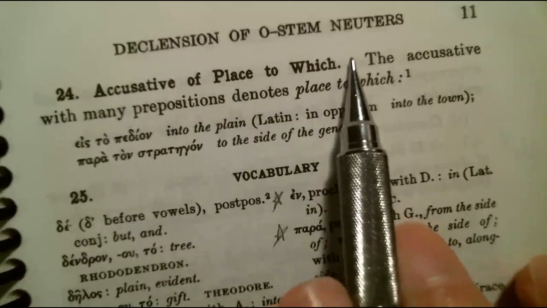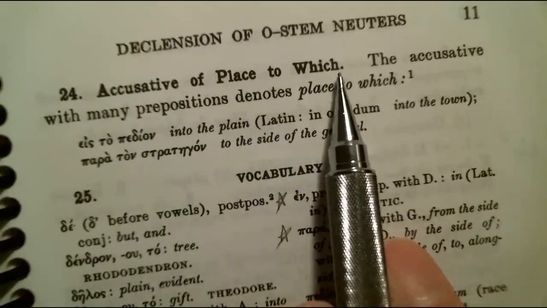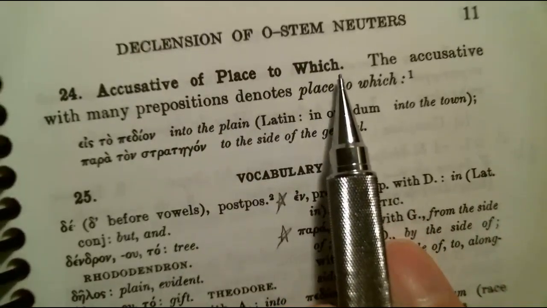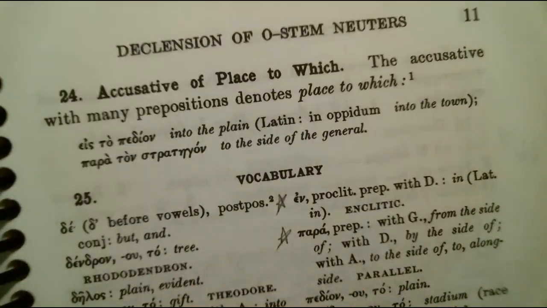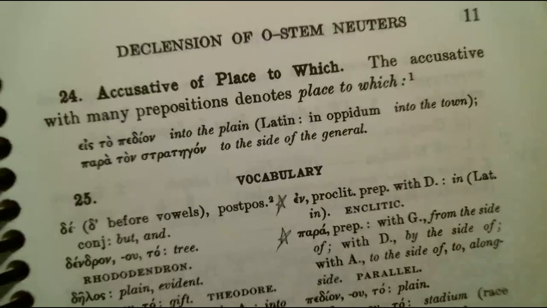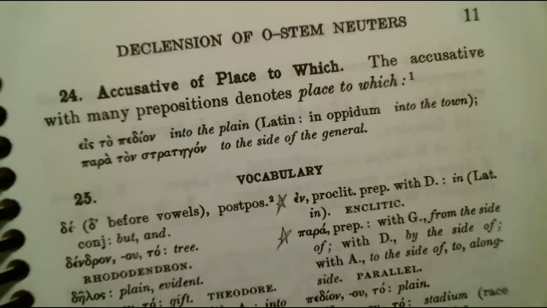I don't care if you remember accusative of place to which, but just remember the concept. There's motion involved with the accusative, and standing still is involved with the dative typically, okay? And then things coming out are the genitive. Keep those generalities in your mind and you should be fine.